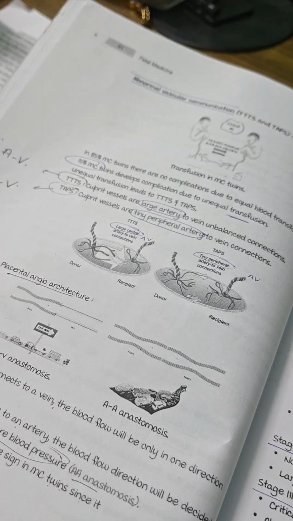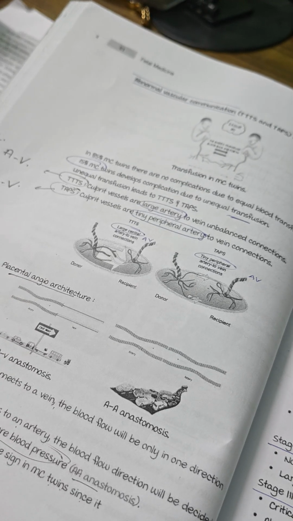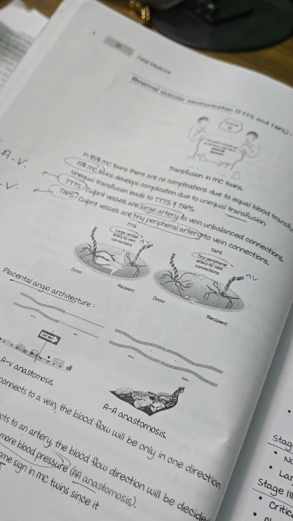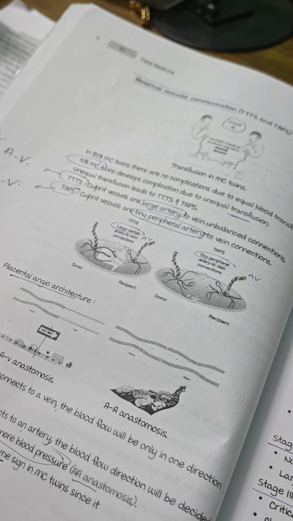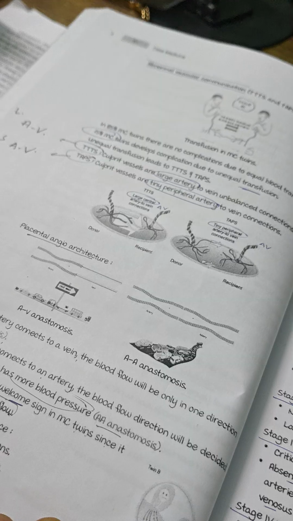So it is a good sign. If arterioarterial anastomosis is present, it usually equalizes placental blood flow. Hence, it is a welcome sign.